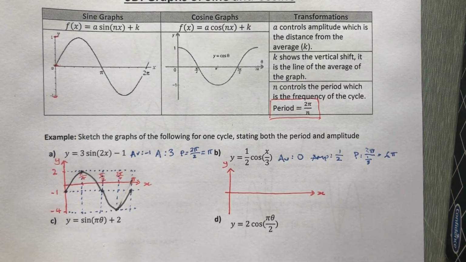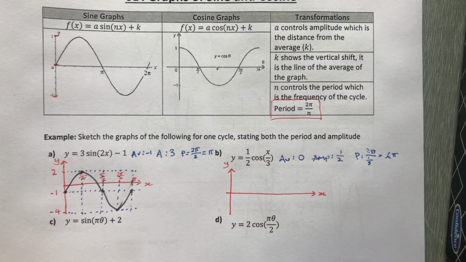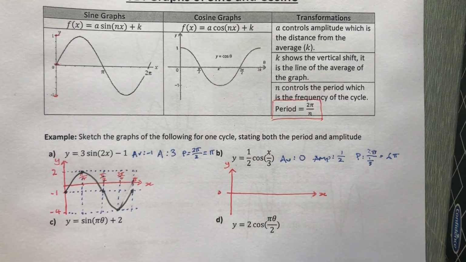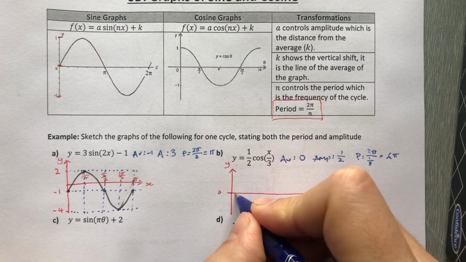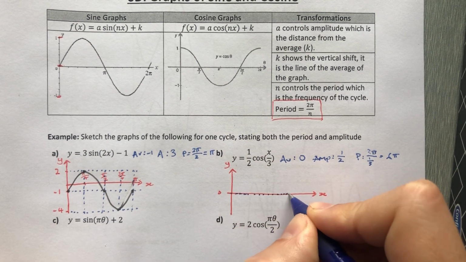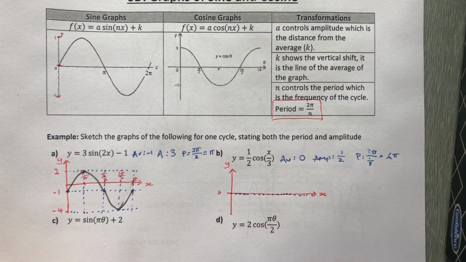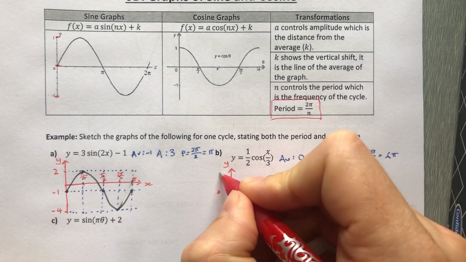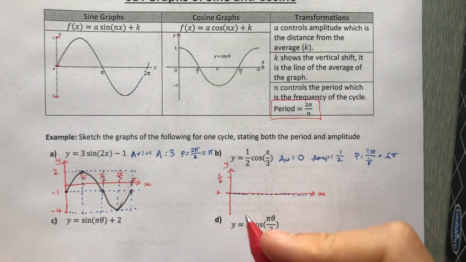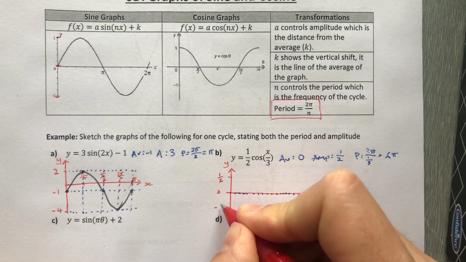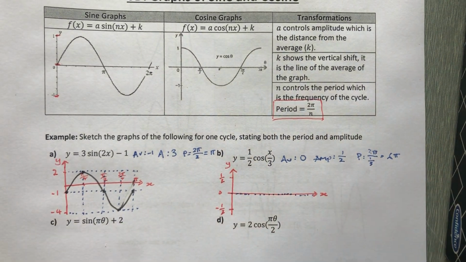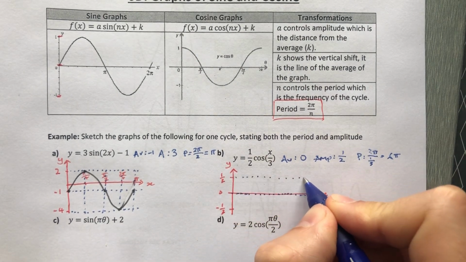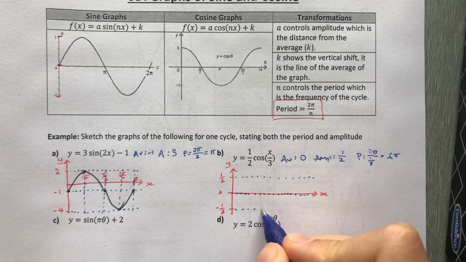Okay, so let's set up all those grid lines. Our average was at 0. The amplitude is 1/2, so it's going to go up 1/2 from 0, so that can be 1/2, and it's also going to go down 1/2 from 0, so -1/2. Put those guidelines in.